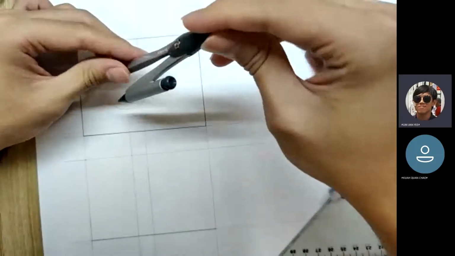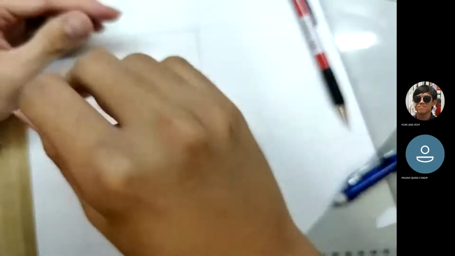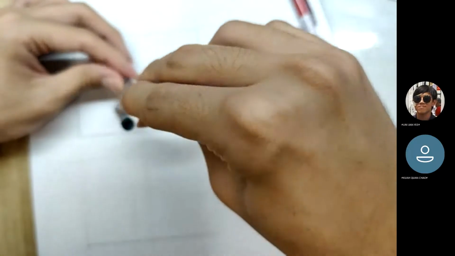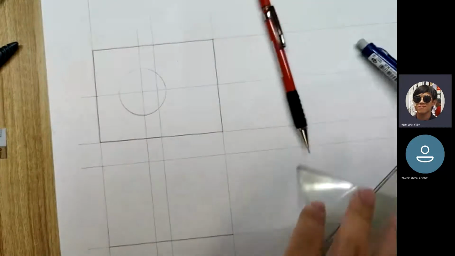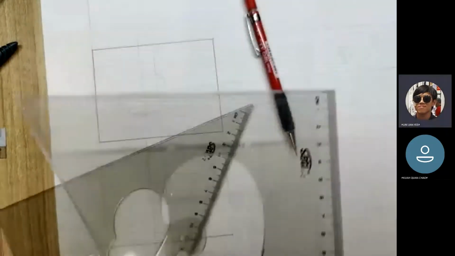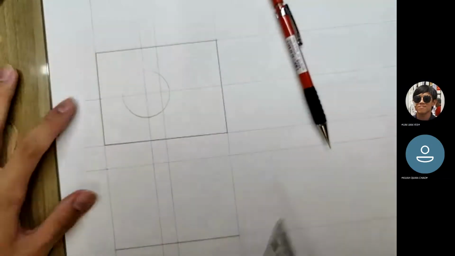Don't draw too heavy, because it's just a construction line. So you have this circle here. What do you do with this circle? Take your set squares. Now this is here.